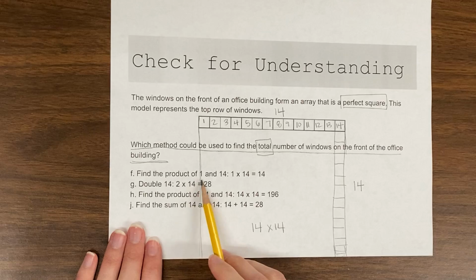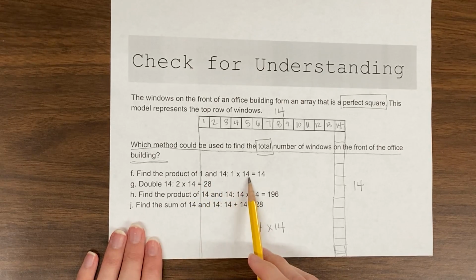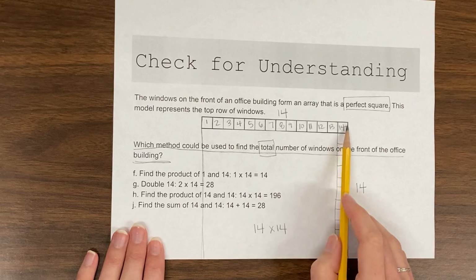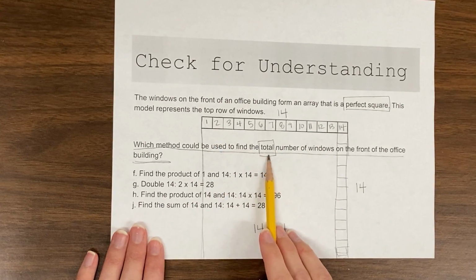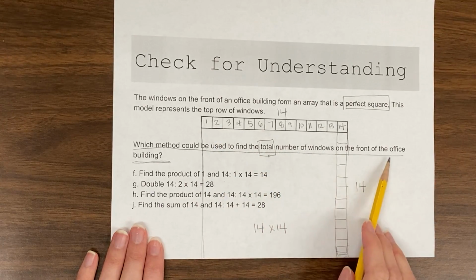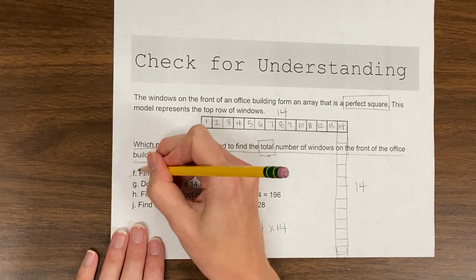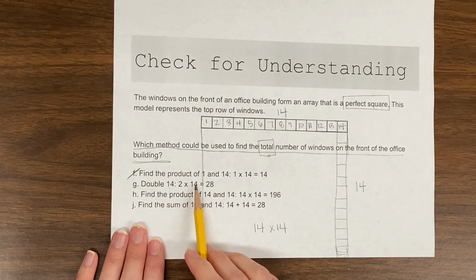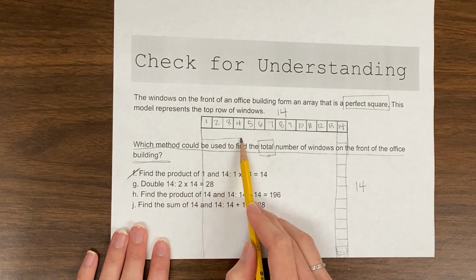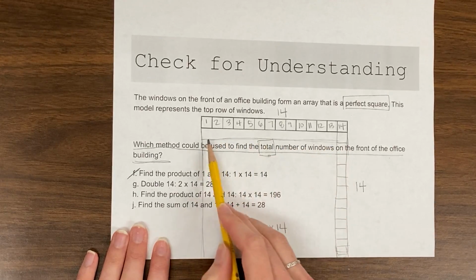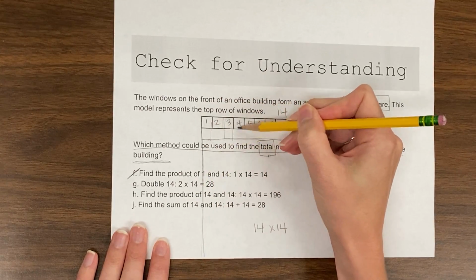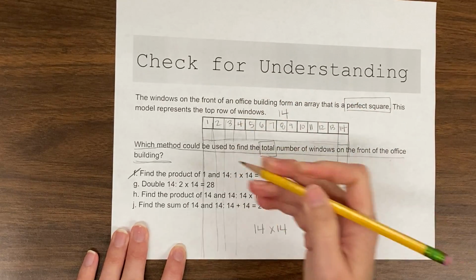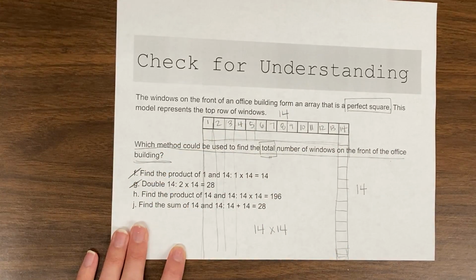F, find the product of 1 and 14. 1 times 14 equals 14. Well, that would be right if I'm just looking at this top row, but it wants me to find the total number for the entire office building. So that's not going to be correct. G, double 14, 2 times 14. Well, if I doubled 14, I would only be looking at these top two rows, right? And it wants me to look at the entire building. So I'm going to eliminate G.